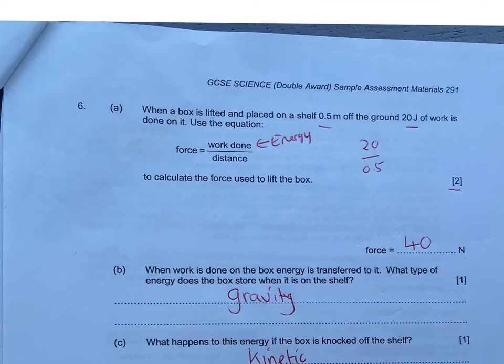And then the last couple of pages here. So question 6, we're on to work done now and energy. So work done is just energy. So we've got 20 joules, which is the unit for energy, 0.5 meters, which is your distance. 20 over 0.5 is going to give you 40.